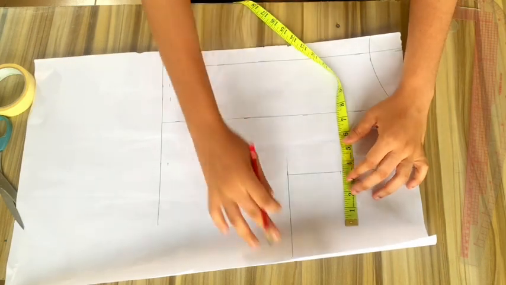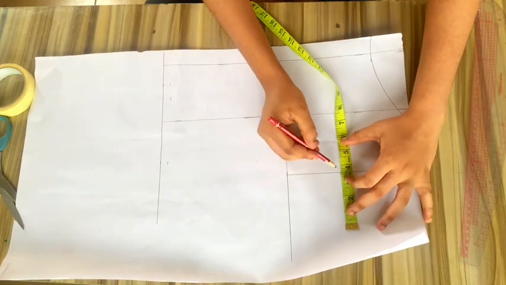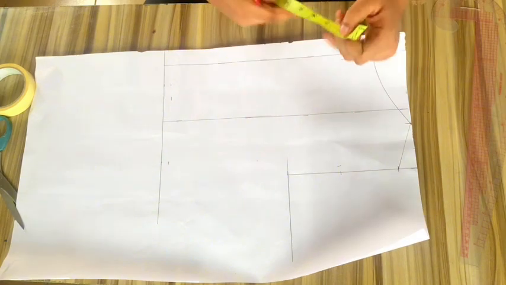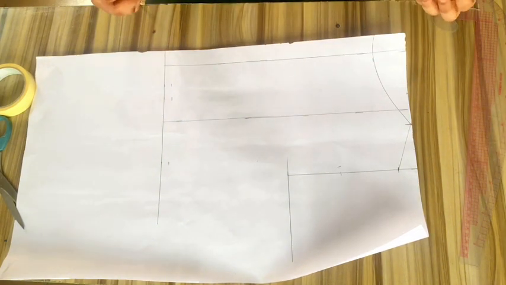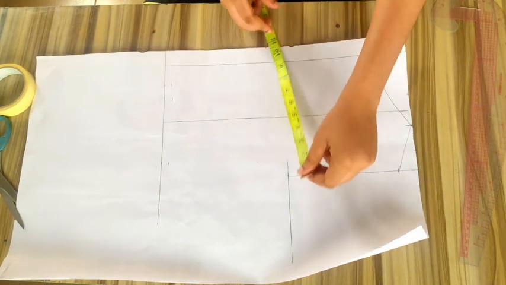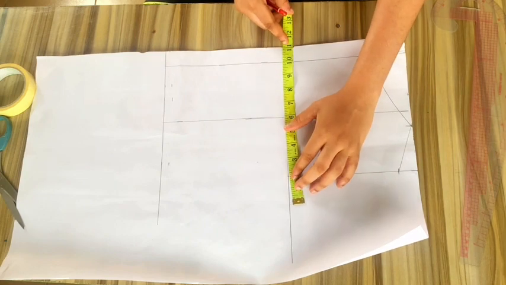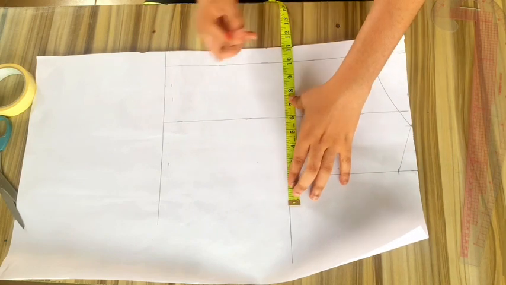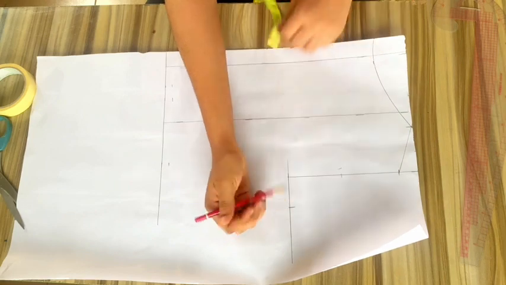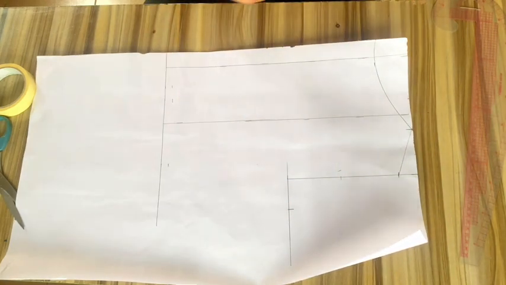At the point we marked the 3.5, I'll come in by half of an inch, divide our bust span, our round bust measurement into 4, which is 10 inches. So from this point, I'll be marking the 10 inches. So remember how we do it, to just connect the lines.